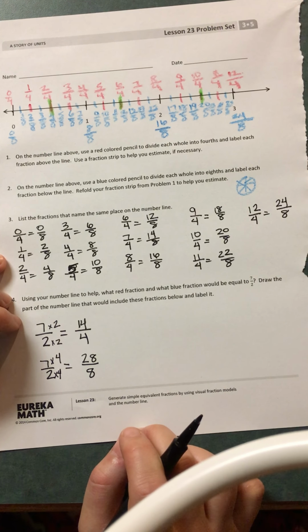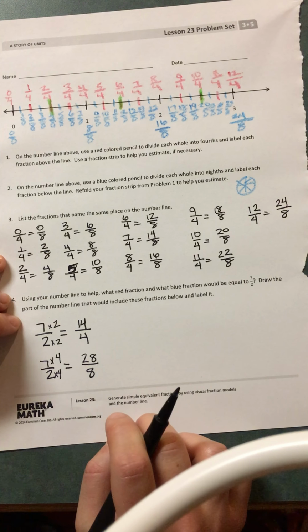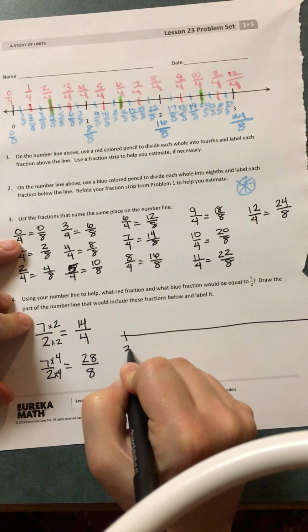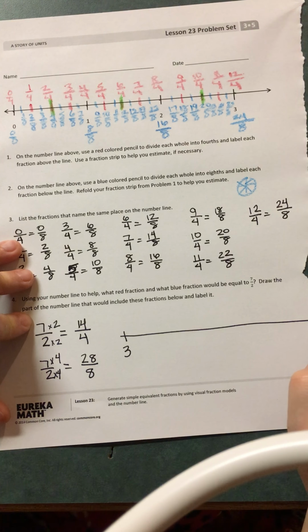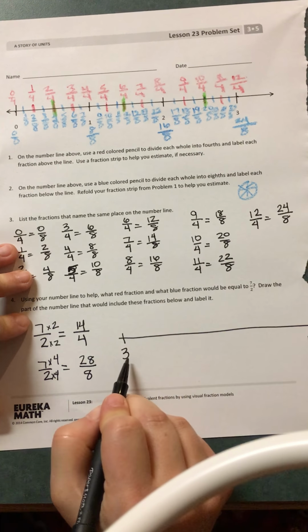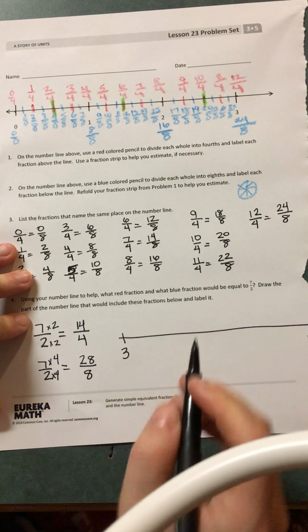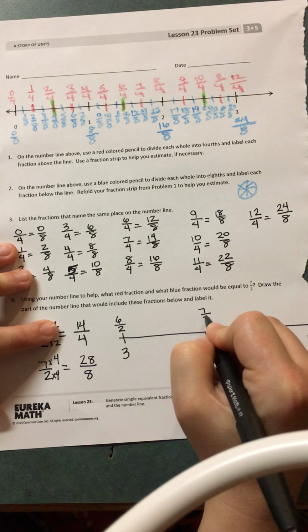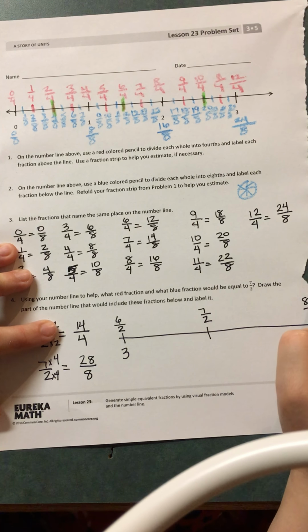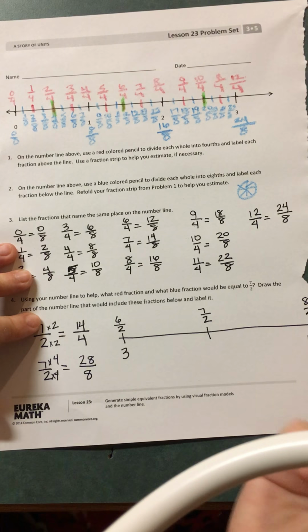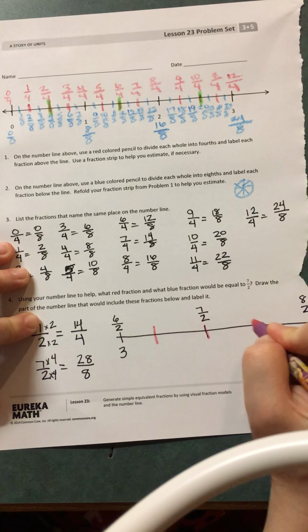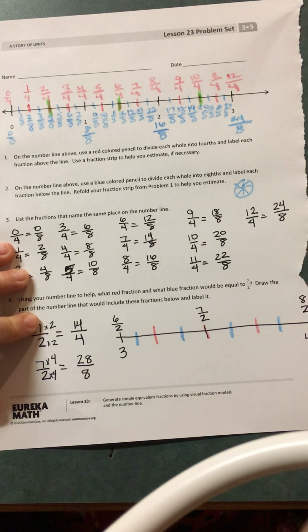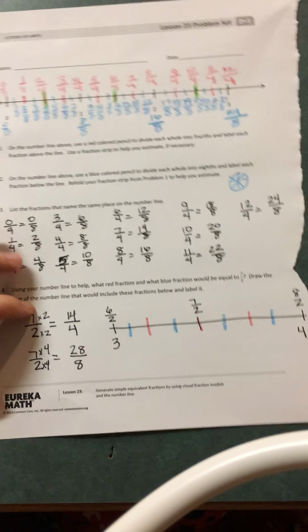All right, draw the part of the number line that would include these fractions and below and label it. So here's the number line. I'm going to start at 3 and go to 4. If I'm in halves, my first fraction for 3 would be 6/2. This would be 7/2. And this would be 8/2. Well, now I'm going to go make fourths and eighths. And I'm going to label them all.